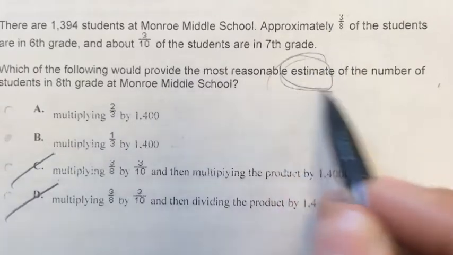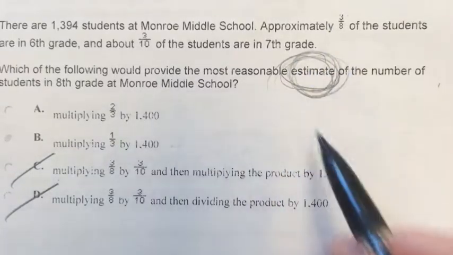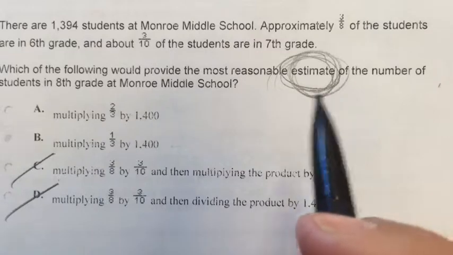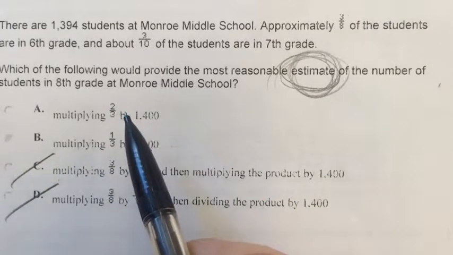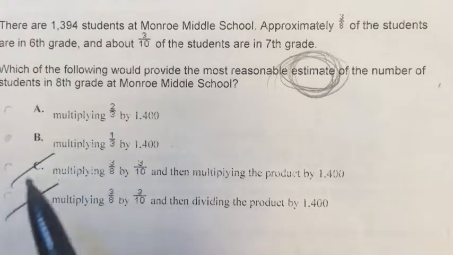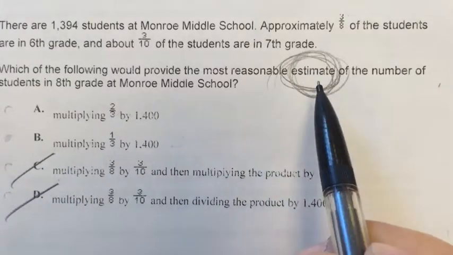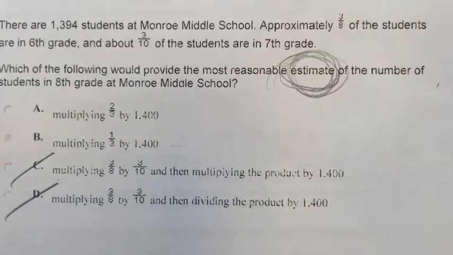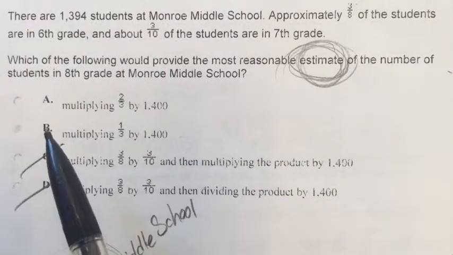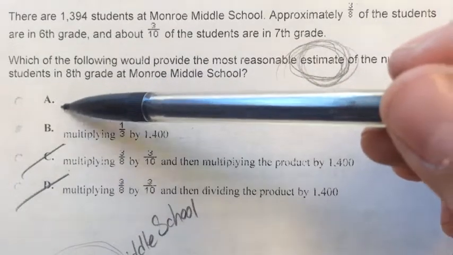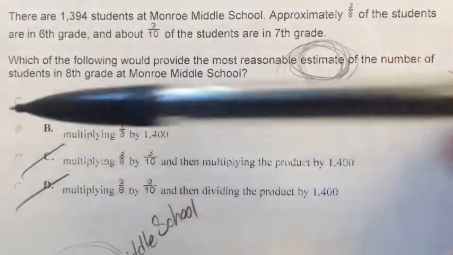to me in the problem, and they're telling me I need to estimate. I don't need the exact value. I just need to estimate. So, forget about C and D. You've already increased your chances of answering this question correctly by eliminating C and D just by reading the question. So now that I eliminated choices C and D as options, let's figure out between A and B which one is the right answer.